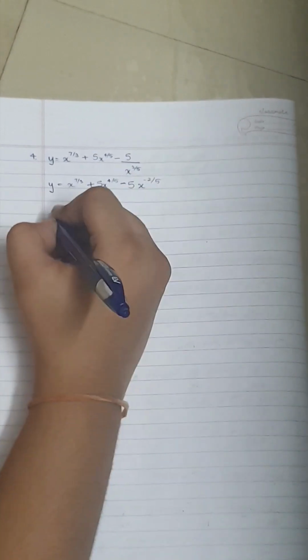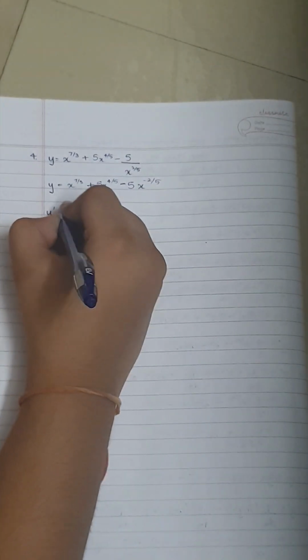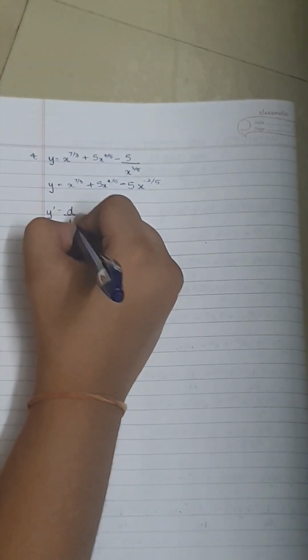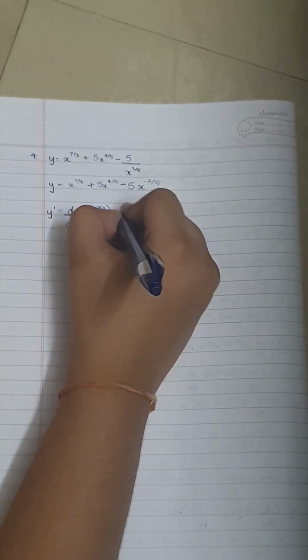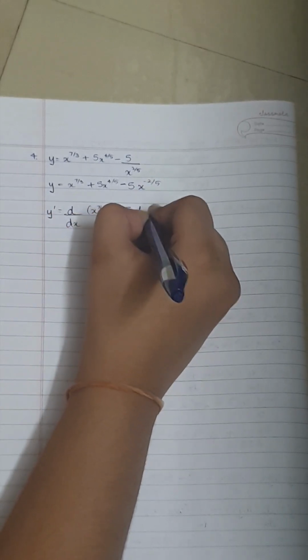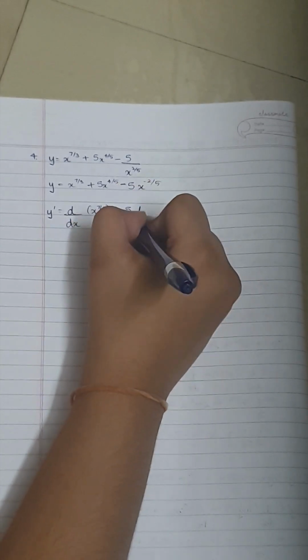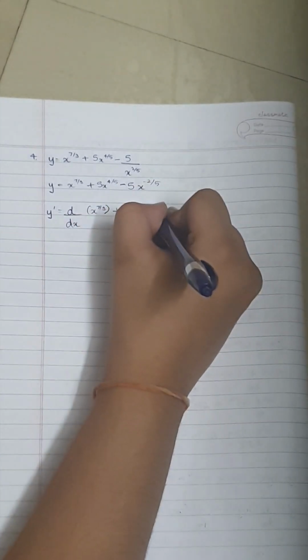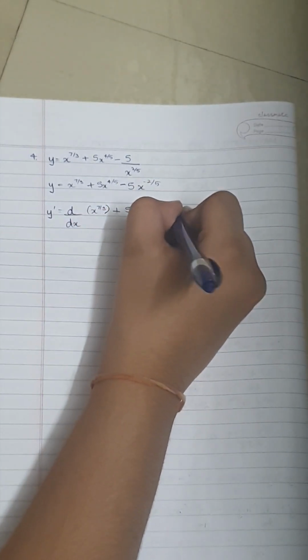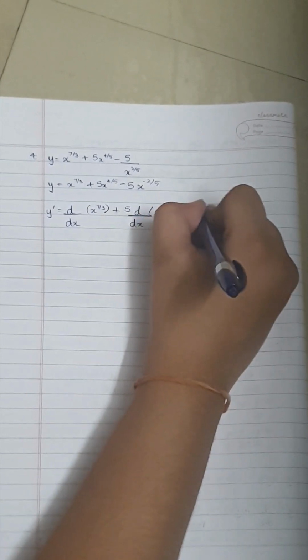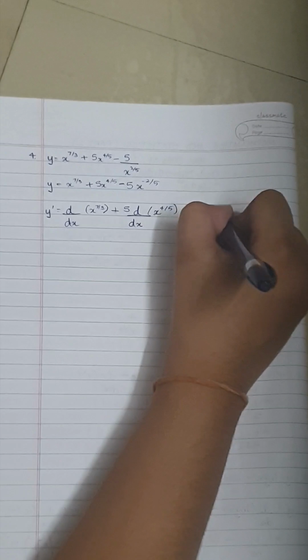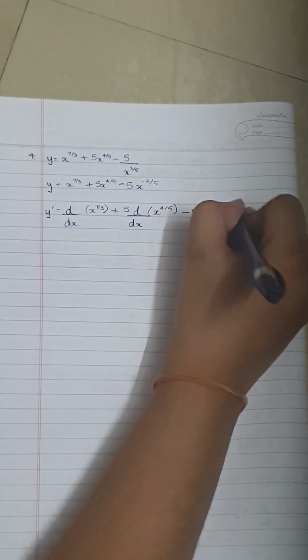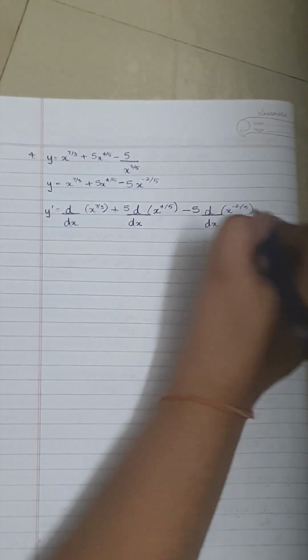Great. Now we'll differentiate this. Y dash is equal to d by dx of x to the power 7 by 3 plus 5, because it's a constant, d by dx of x to the power 4 by 5 minus 5 outside again because that is your constant, d by dx of x to the power minus 2 by 5.